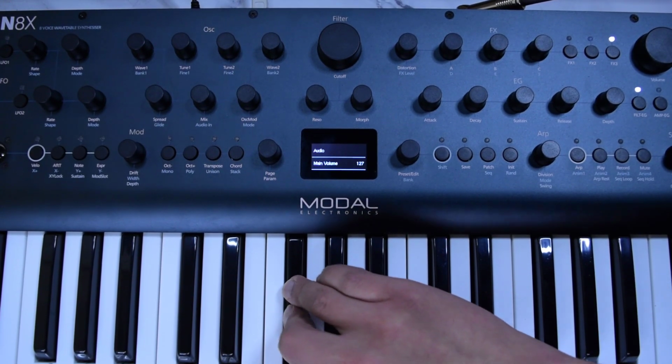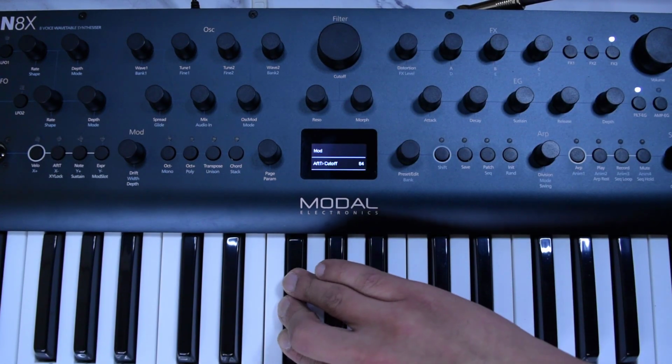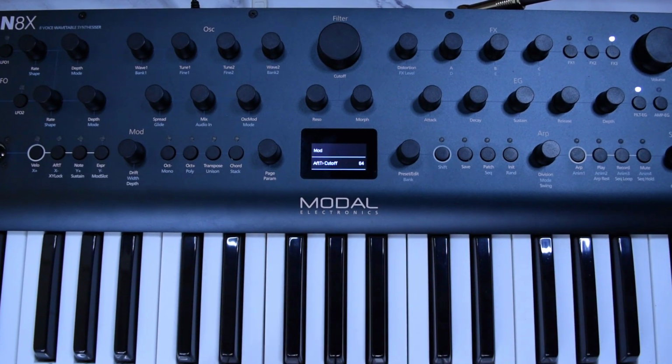Notice how it's modulating this. So, well, this is the aftertouch. We are going really aggressive. So it's closed, open, closed, open. Right, so we are using aftertouch to modulate the cutoff.